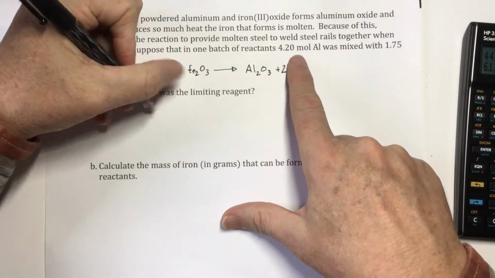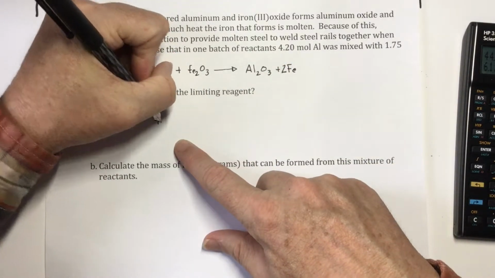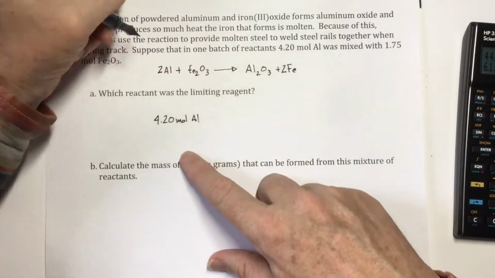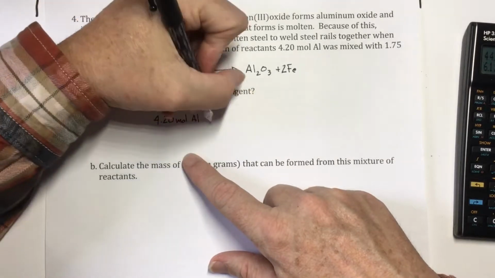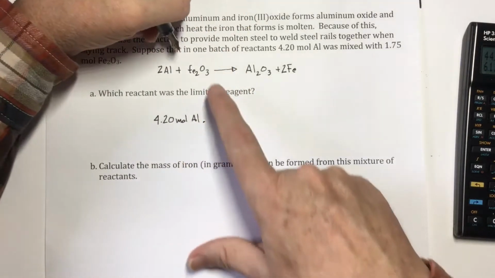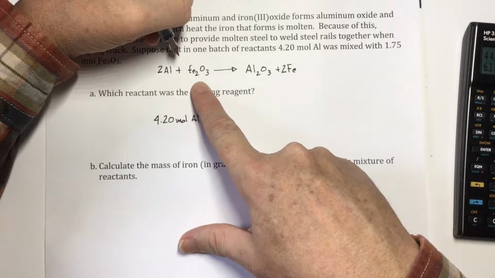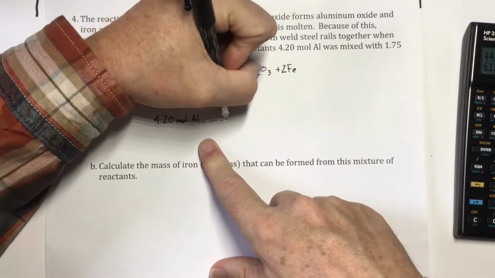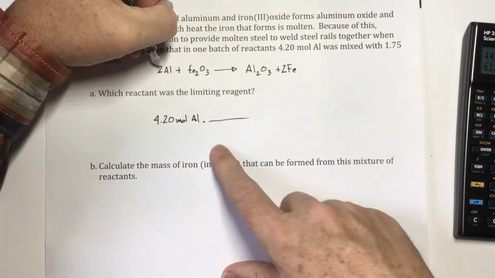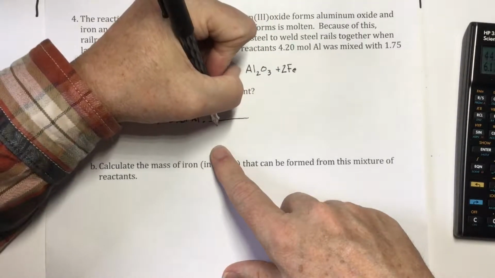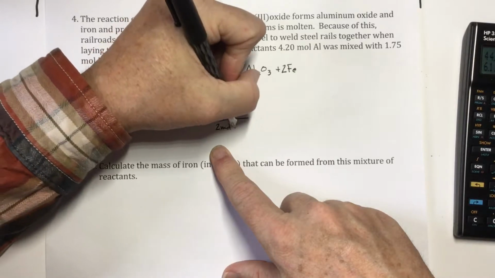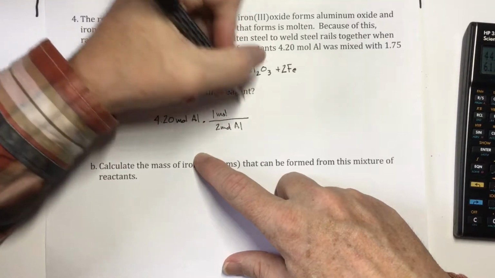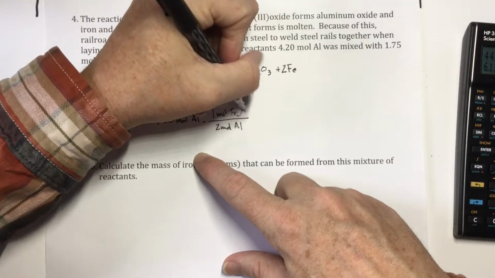What we're just going to do is stoichiometry and compare our reactants. So I'll start with my aluminum here. 4.20 moles of aluminum. And I want to see, using stoichiometry, how many moles of iron 3 oxide this will require. So I will just use my mole ratios, which tells me that 2 moles of aluminum is equivalent to 1 mole of Fe2O3.